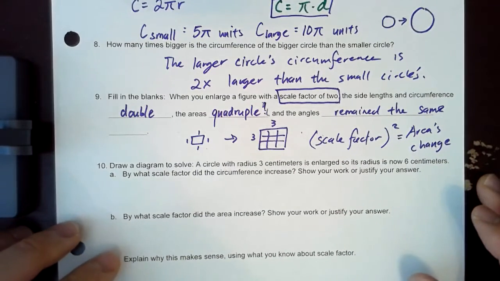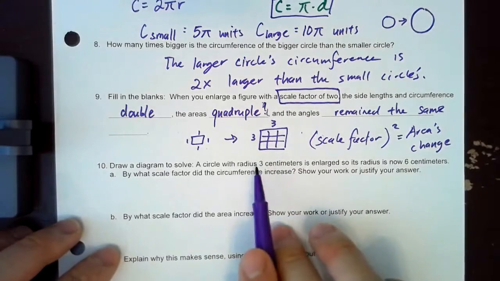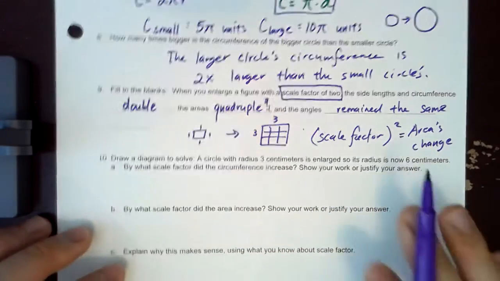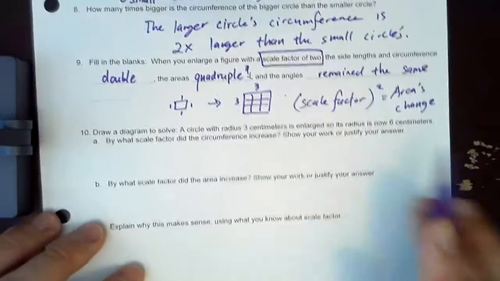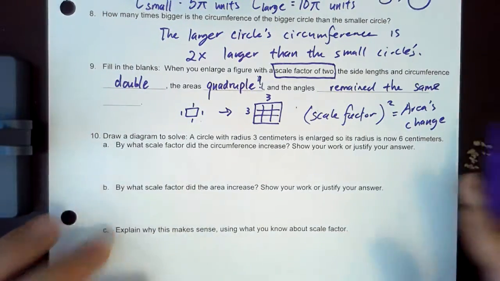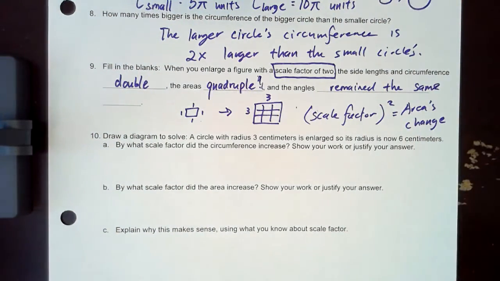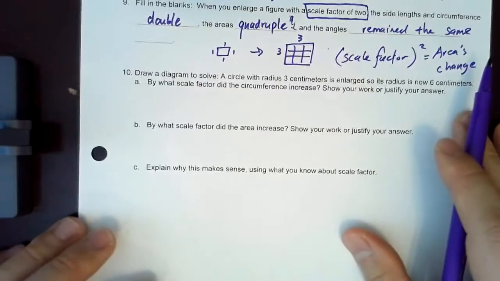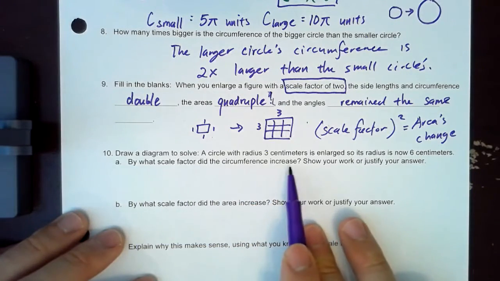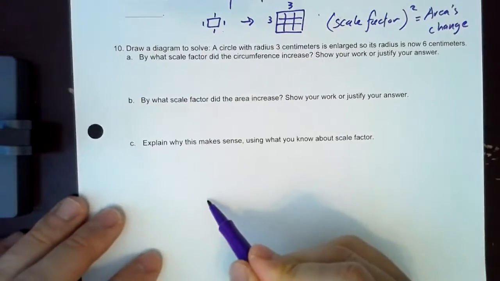Number 10. Draw a diagram to solve. A circle with a radius of 3 centimeters is enlarged, so its radius is now 6 centimeters. Okay, this is kind of like the same thing. You're doubling the radius, so you can kind of already tell what's going to happen. It's literally the same process. So by what scale factor did the circumference increase? Okay, so let's just see.